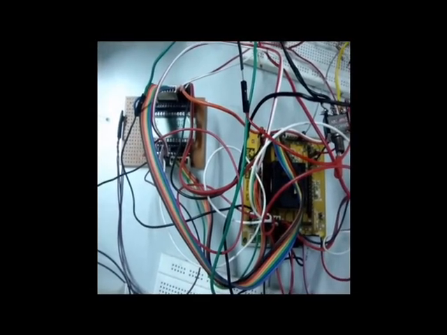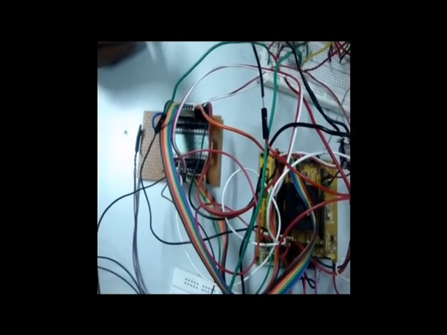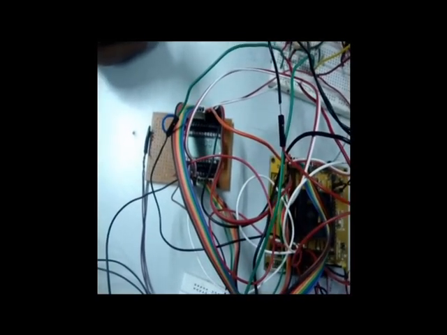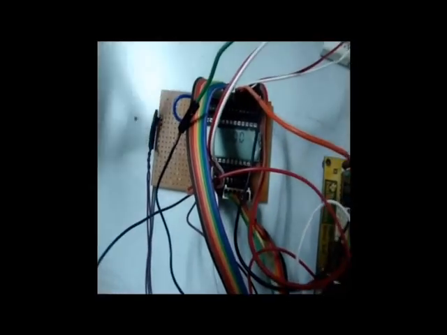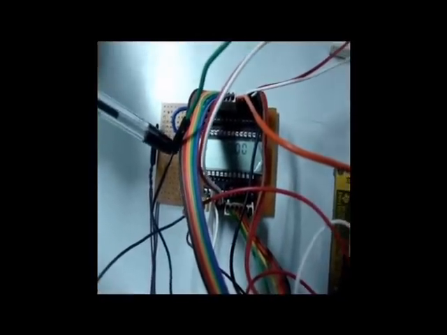Now on this microcontroller we have two algorithms running. The first one is the peak detection algorithm, which computes the heart rate, and the second one computes the oxygen saturation. The results obtained can be displayed on an LCD module. The LCD module utilized is the SB-LCD A4.